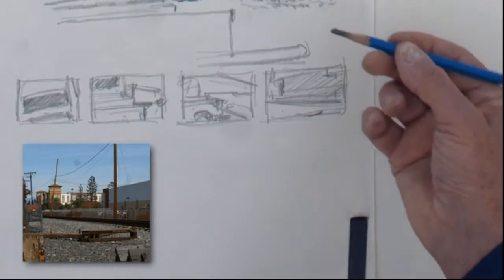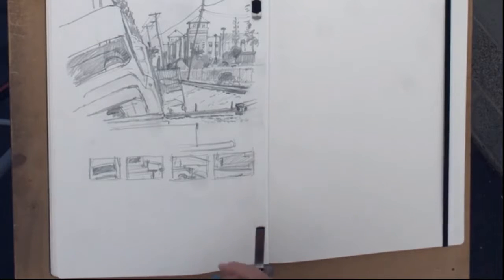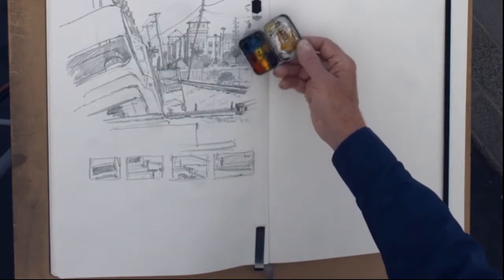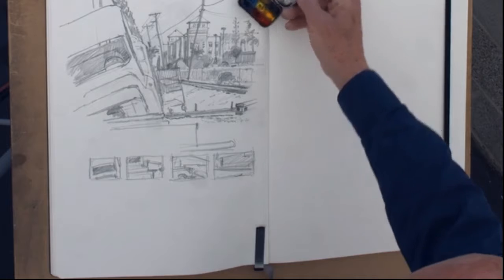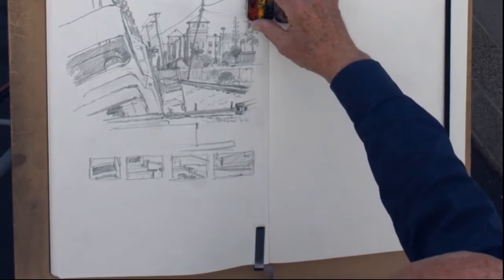Now, right now I'm using the pencil. What I do a lot of drawing with is working with my Altoid cans and looking at supplies and stuff. I talked about some of the tools that I use.